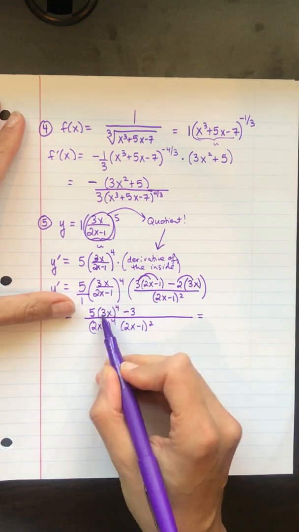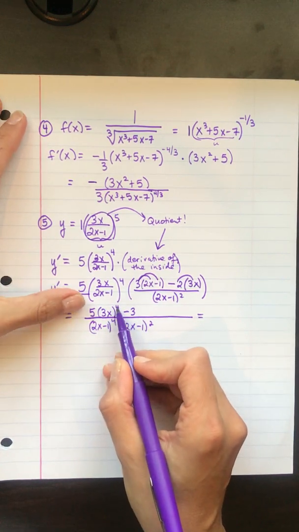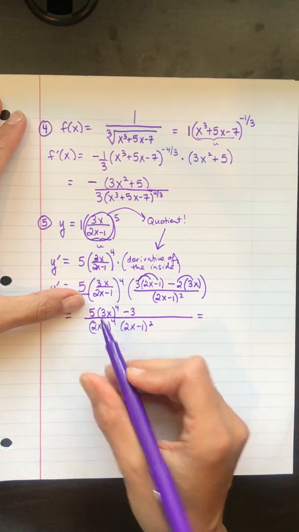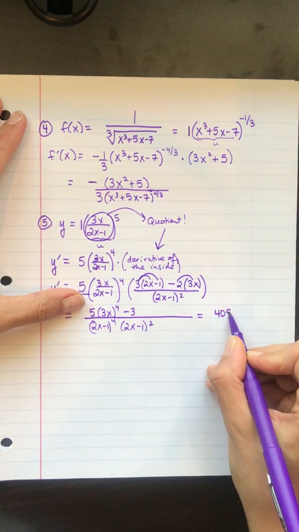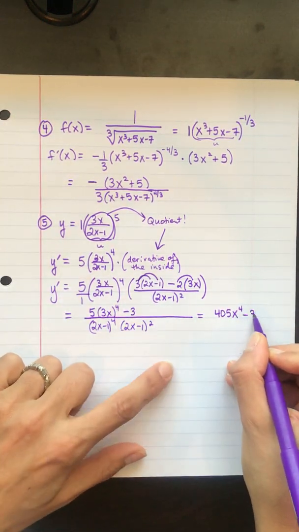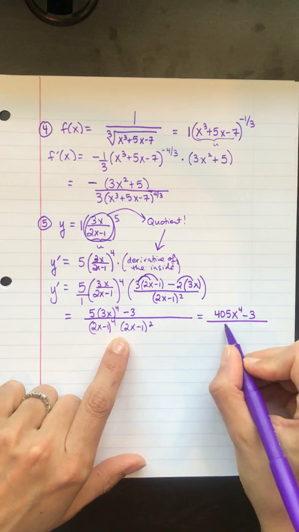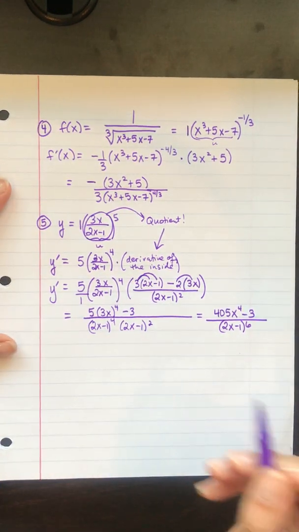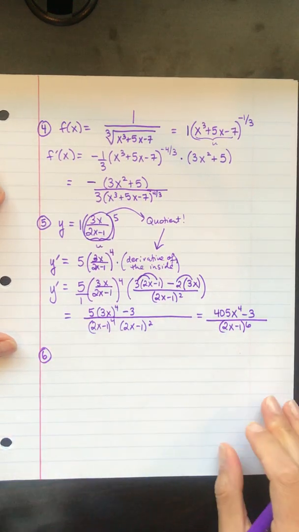3 to the fourth power is 81. What's 5 times 81? 5 times 81, I believe, is 405. X to the fourth minus 3 all over, and I'm just going to write this as 2x minus 1 to the sixth power. That's my answer. Okay. Let's do a couple more.